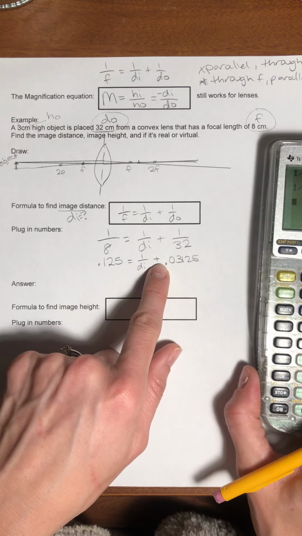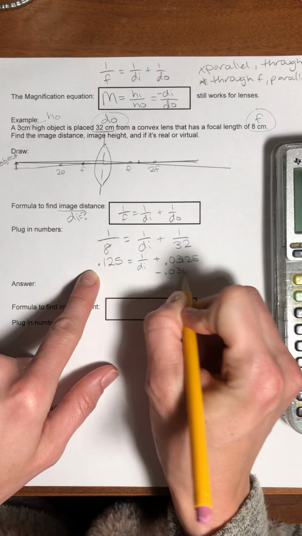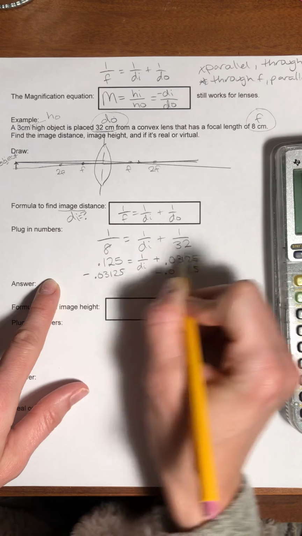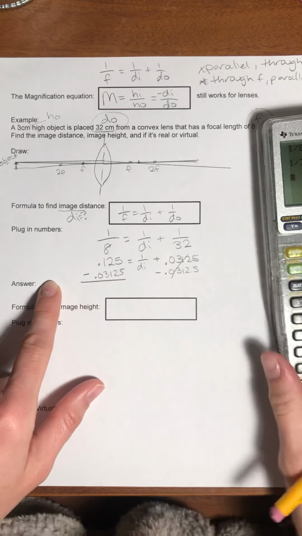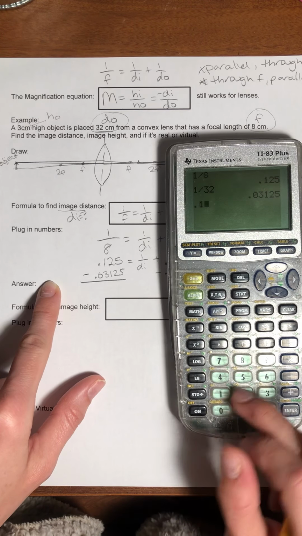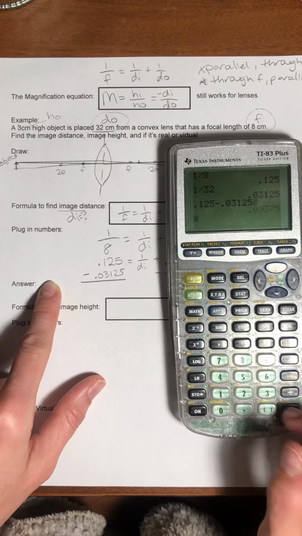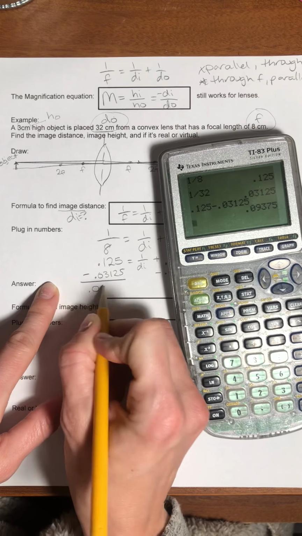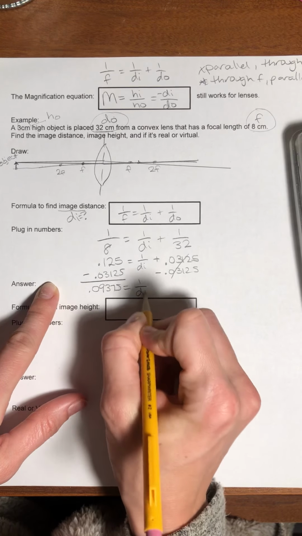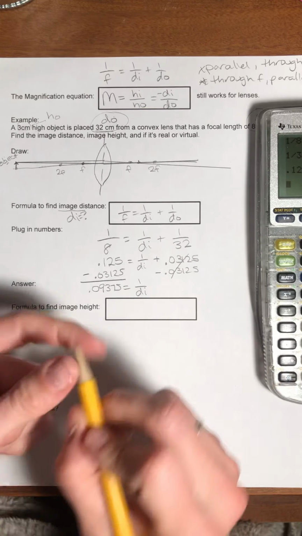Because I'm adding here, I need to subtract that number over. It cancels on this side. And you can see my calculator there, I think. 0.125 minus 0.03125 is 0.09375, which is equal to 1 over DI. Well, I'm not done because I don't want 1 over DI. I just want DI by itself.